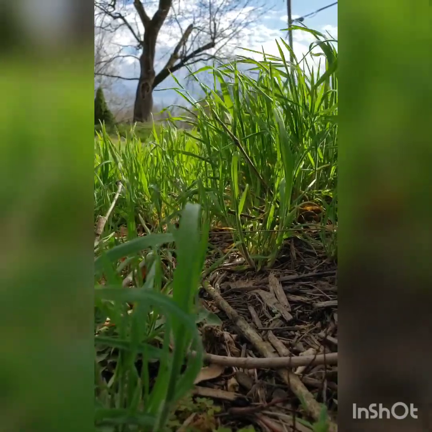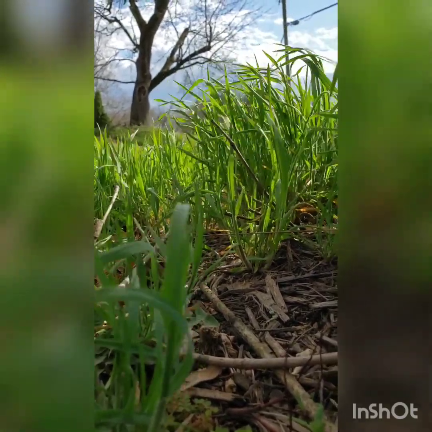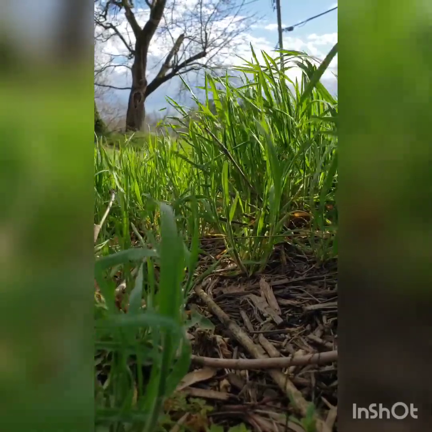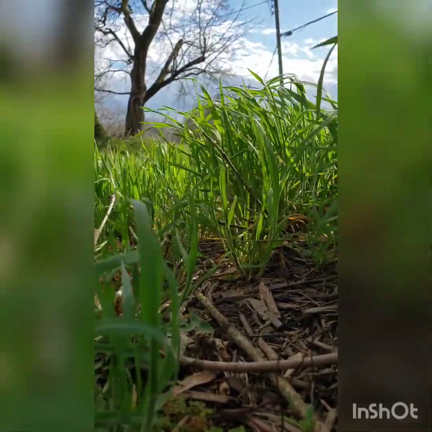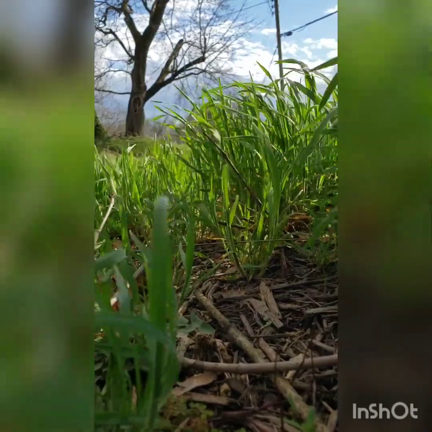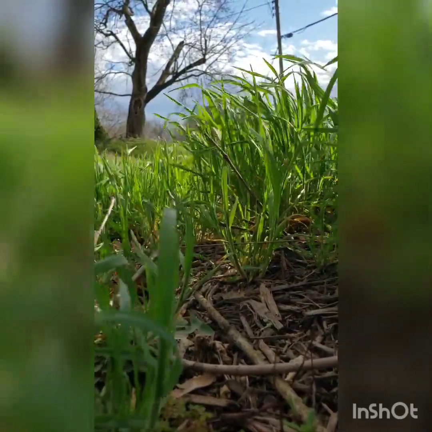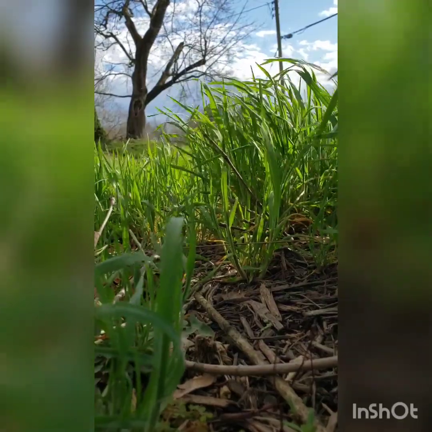W is for wind, and it's been a pretty windy afternoon here. So I thought, let's watch the wind go through the grass. W is for wind.